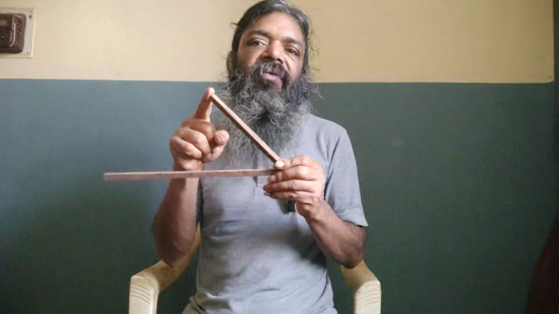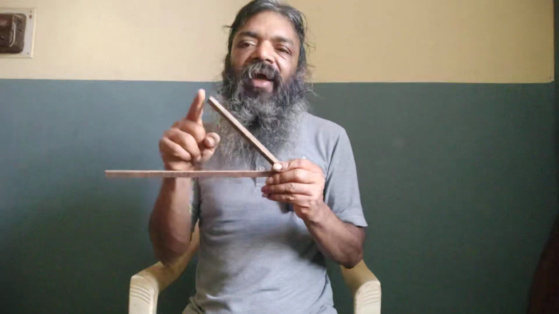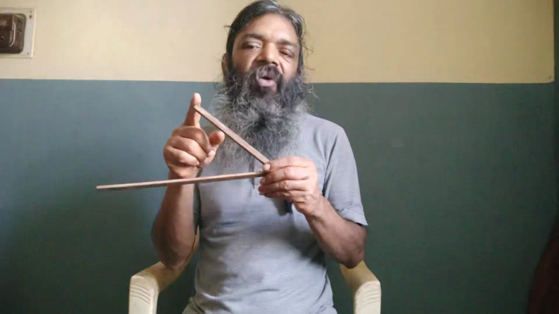What is the length of this line? What is the equation of this line? That is y equal to x. Okay, leave it. I will not jump into algebra. What is the length of this line from 0 comma 0 to 1 comma 1?